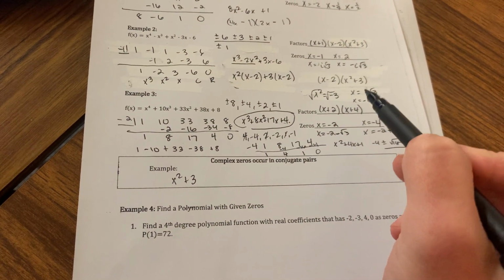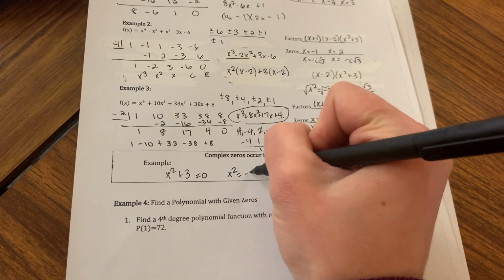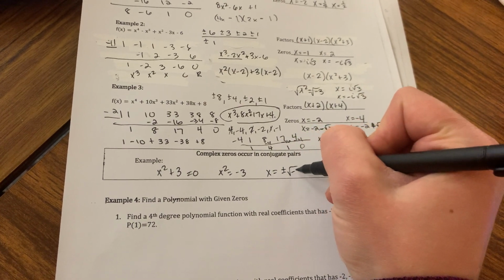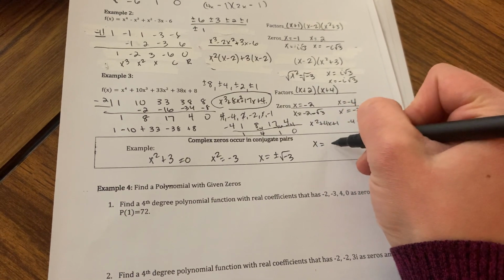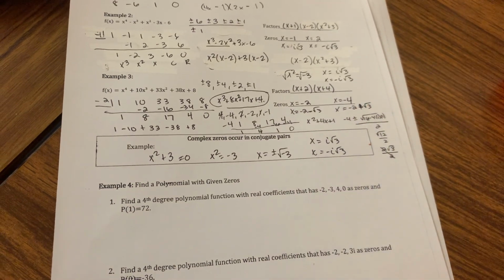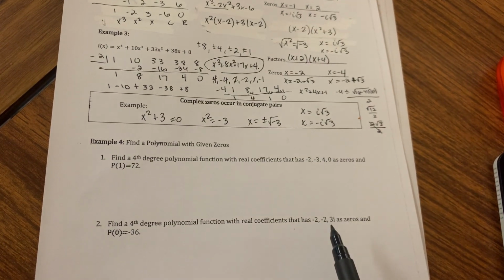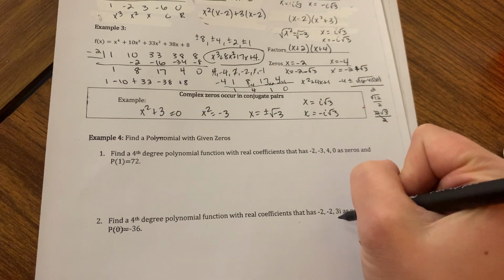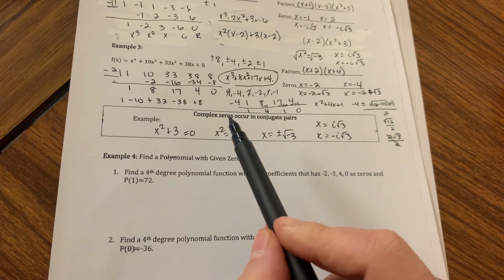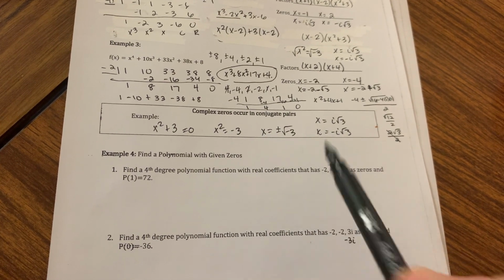When we did that, we said x squared equaled negative 3, and then when we took the square root of both sides, we noticed that when we get solutions with i, we'll always get a positive and a negative. So if an example tells you a solution is 3i, then you know that another solution has to be negative 3i. Complex zeros or solutions occur in conjugate pairs, positives and negatives.